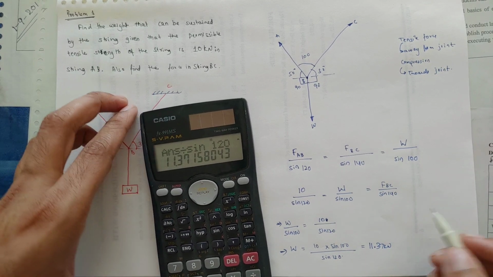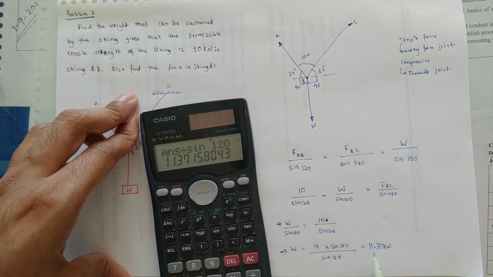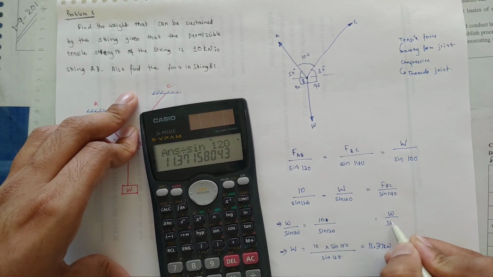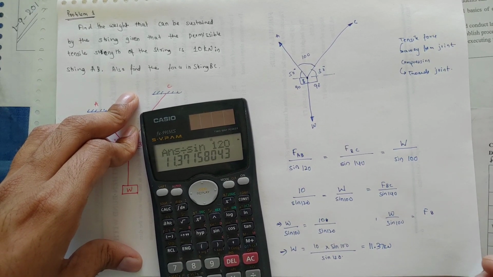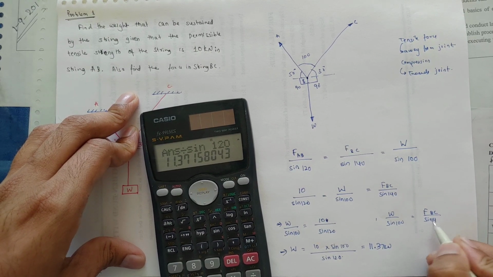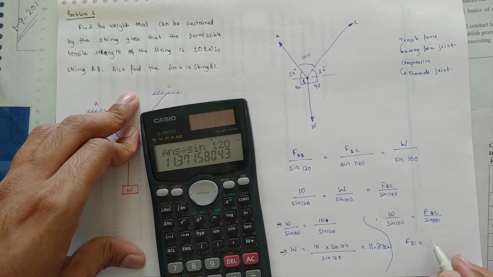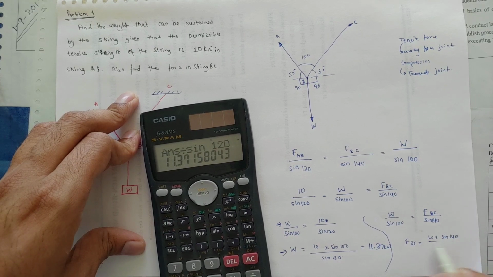And they also asked to find the force in the string BC. To calculate that, we know 10 by sine 120, and we also know W is 11.37, so we can take any one. We'll take W by sine 100 equals FBC by sine 140. So FBC is equal to W into sine 140 divided by sine 100.